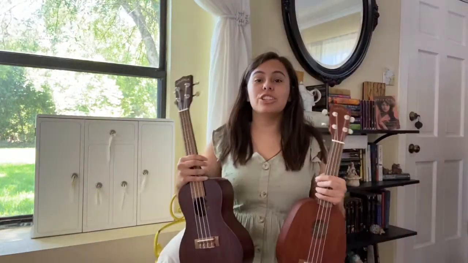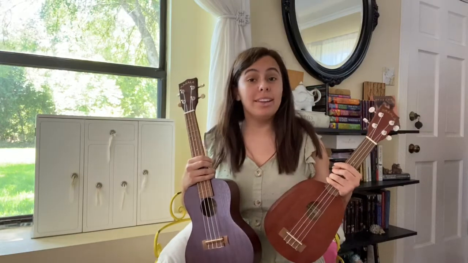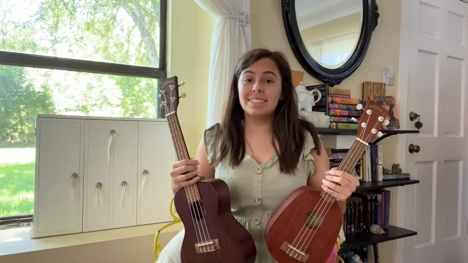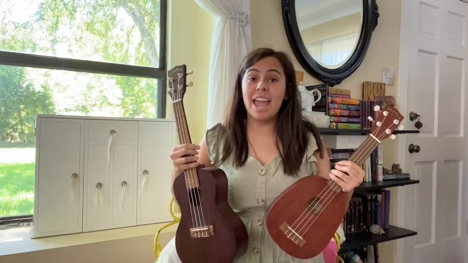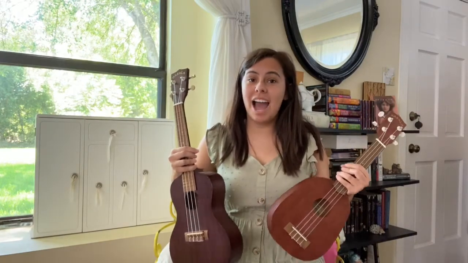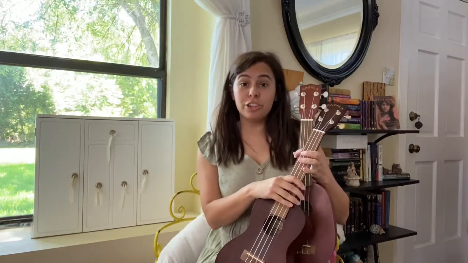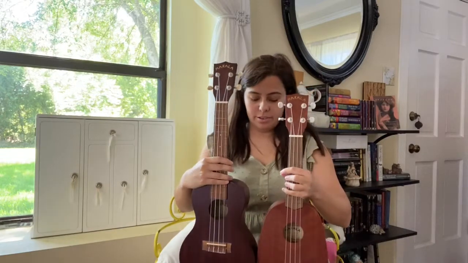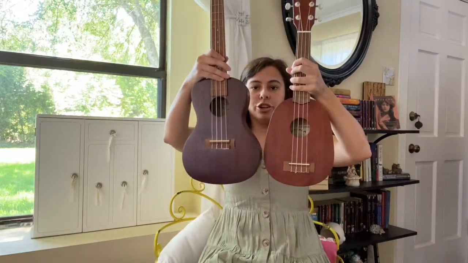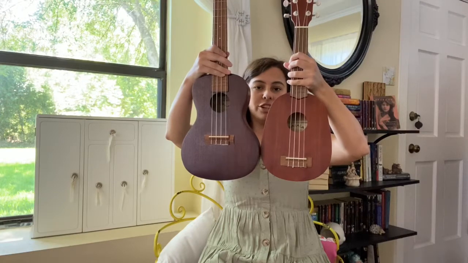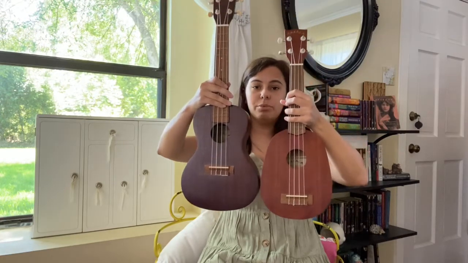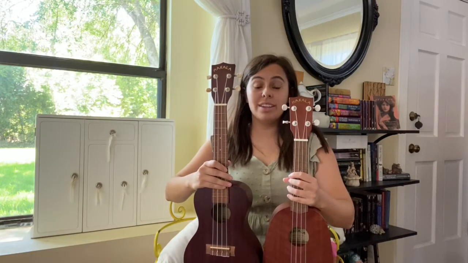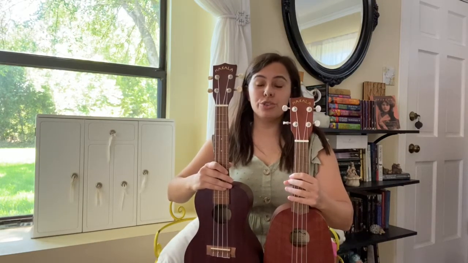I have these 2 ukuleles. One is taller than the other, and one is shorter than the other. Let's see how we can measure and compare these 2 ukuleles' height. So to measure the height and compare, we're going to first put them side by side and make sure that the ends are matching up, that they're even, just like we did with the 2 pieces of fabric. And then we're going to see which one is taller and which one is shorter.